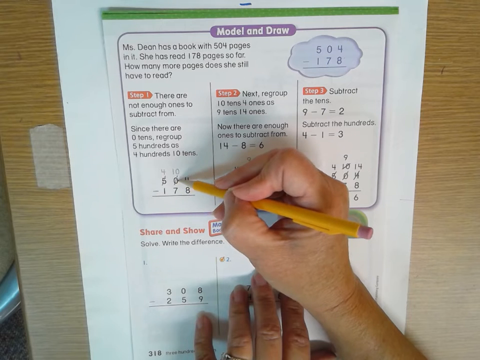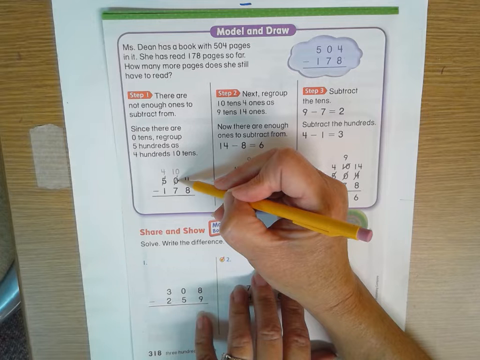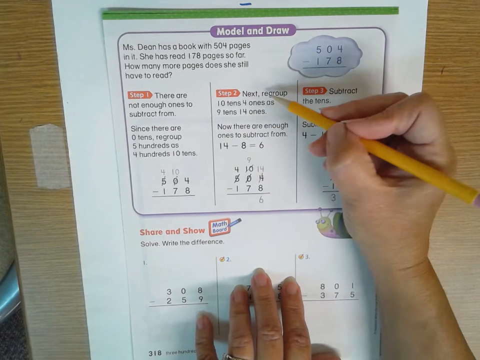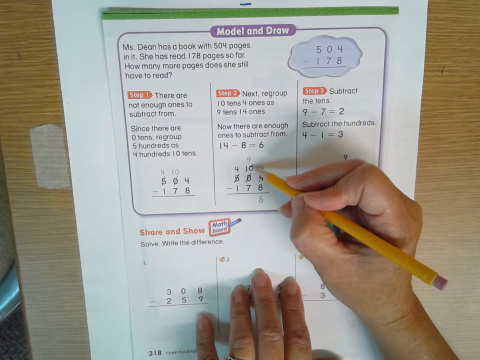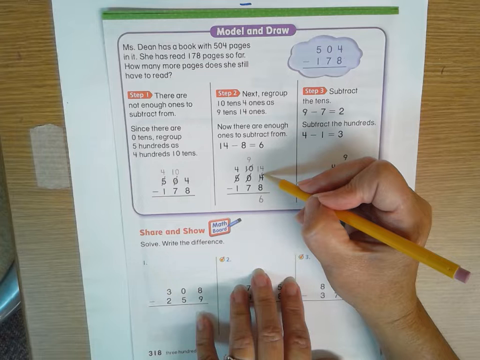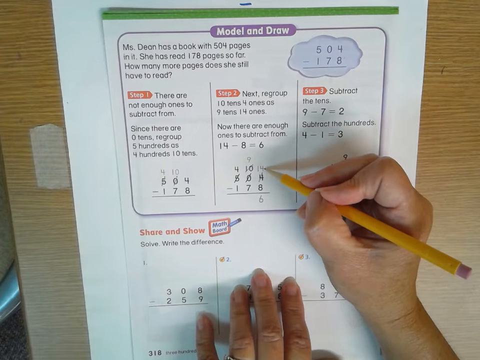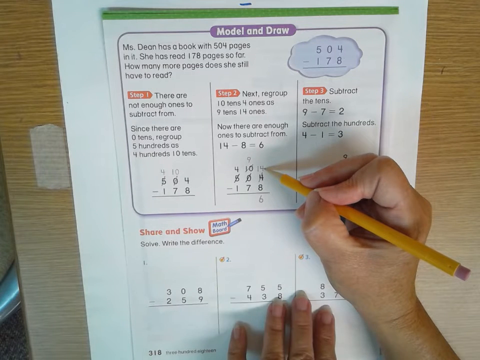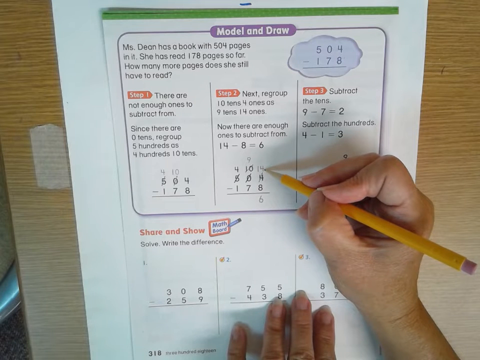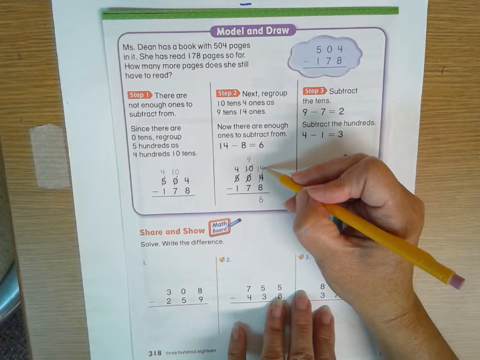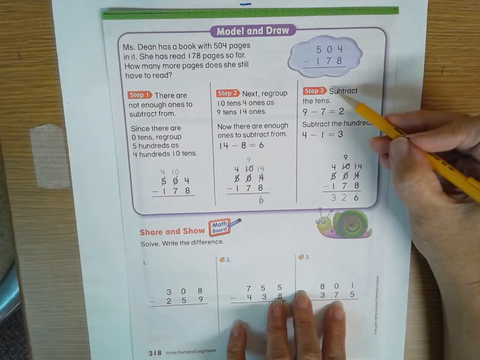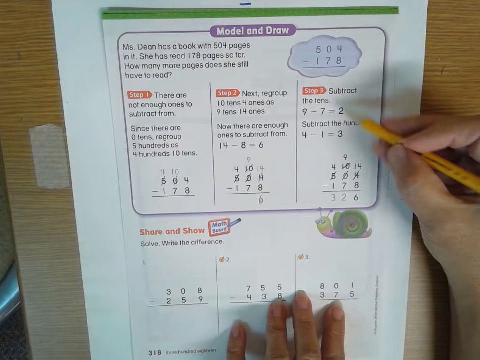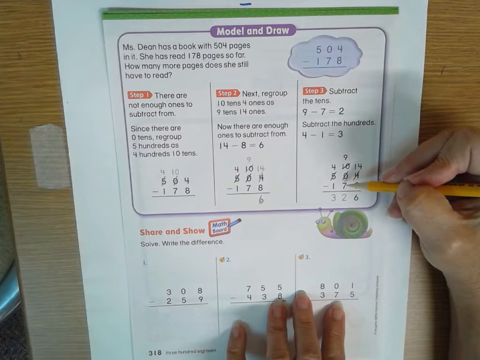So that's our step 1. We are still not ready to subtract. Next, we have to regroup again. And we have to regroup 10 tens and 4 ones as 9 tens and 14 ones. Once we do that, then we have enough in the ones place, and we can do 14 minus 8 is 6. Step 3 is to subtract the tens. We have 9 tens left, and we're going to subtract 7, so that's 2.